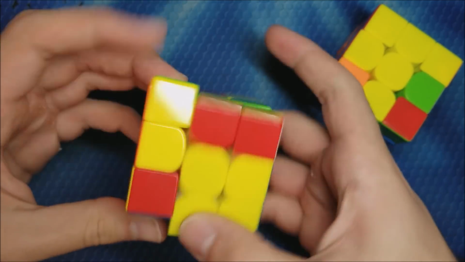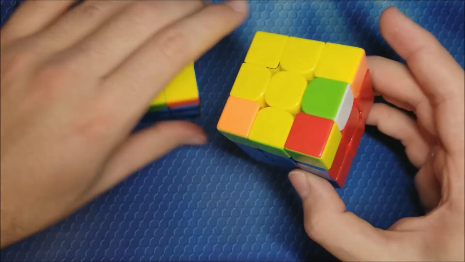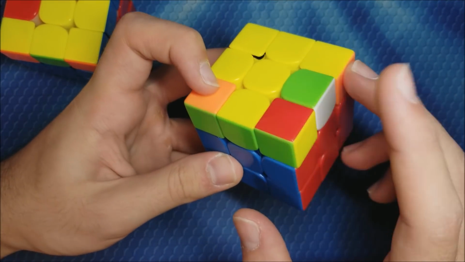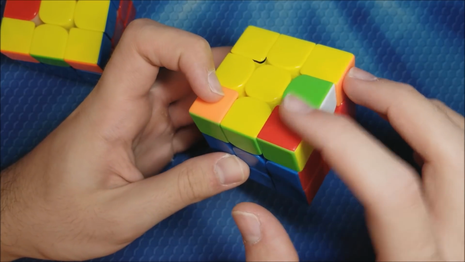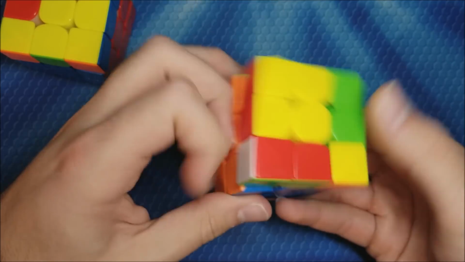So it's this case. And if these two are opposite and this one is opposite to one of these, then you know that these two match, so you have to do U2.